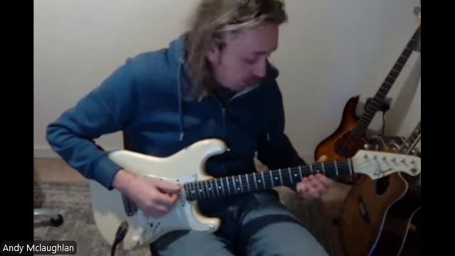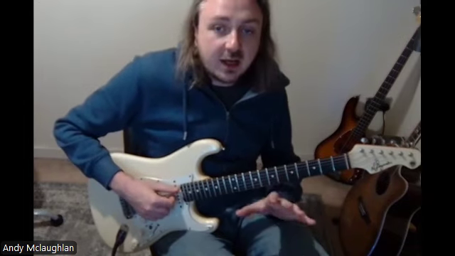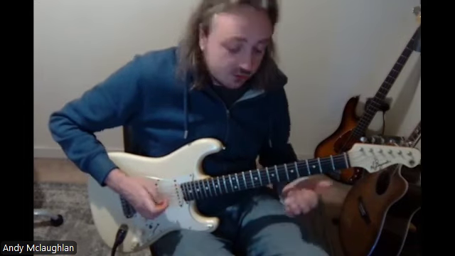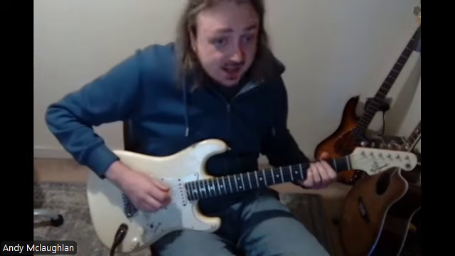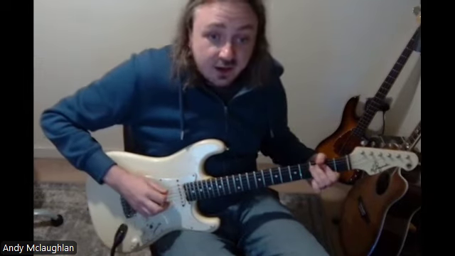Until you start to move somewhere with it. Let's try this. We're going to go, this is what we call a pedal point lick. I'll keep returning to the C note. C to G, C to F, C to E.